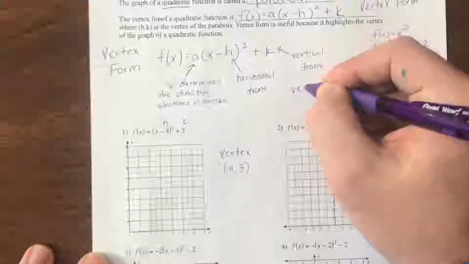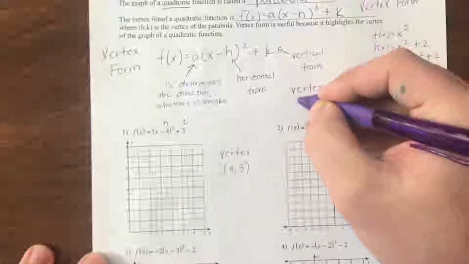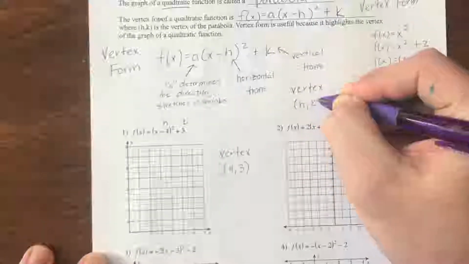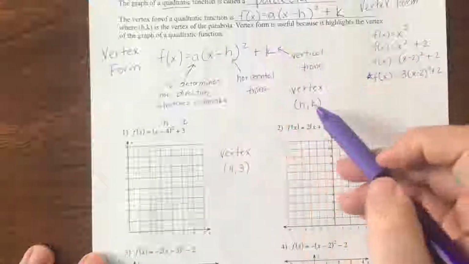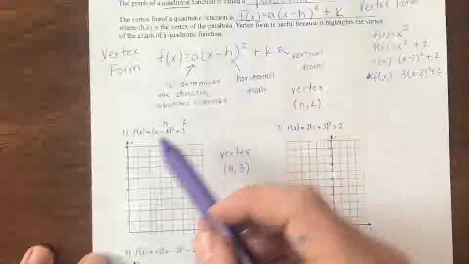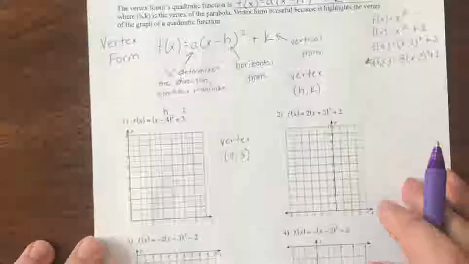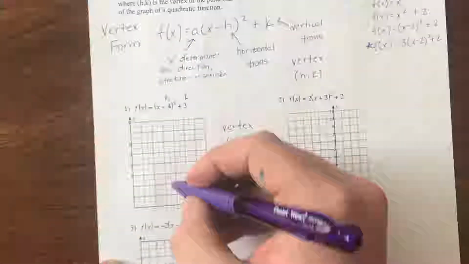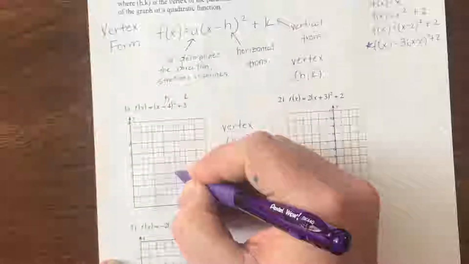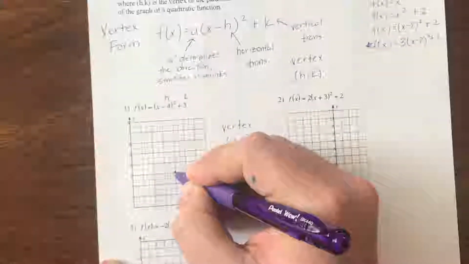So I can say here, adding to my notes, that the vertex is always going to be H, K. It's not going to include this minus. It's just going to be whatever H is, or the opposite of H. So now I can write that down, 4, 3. I can put a point there.